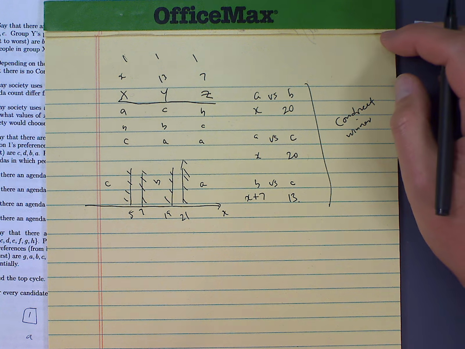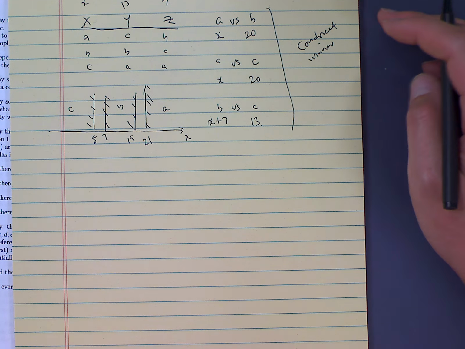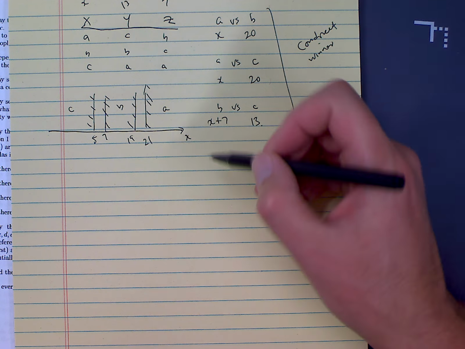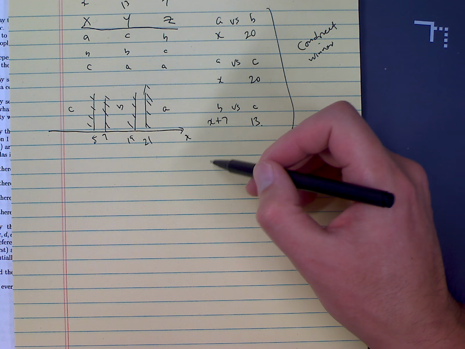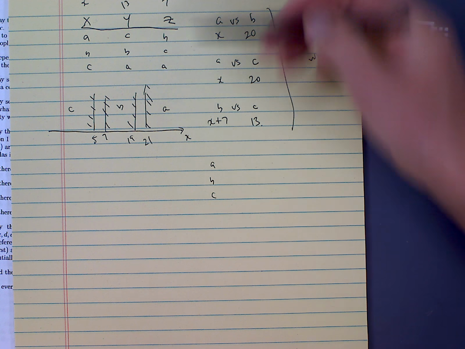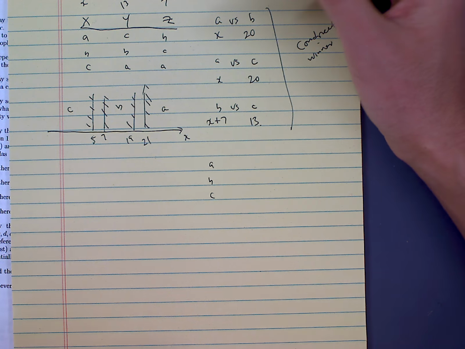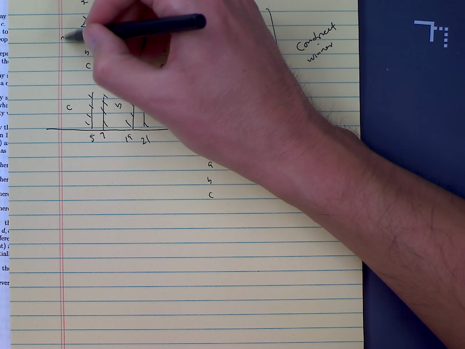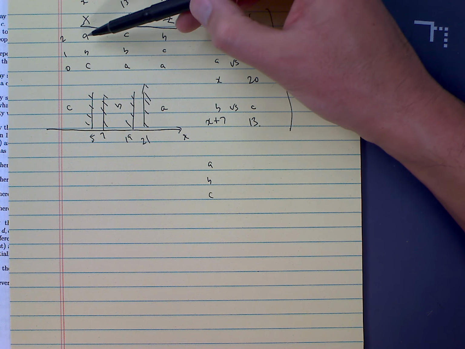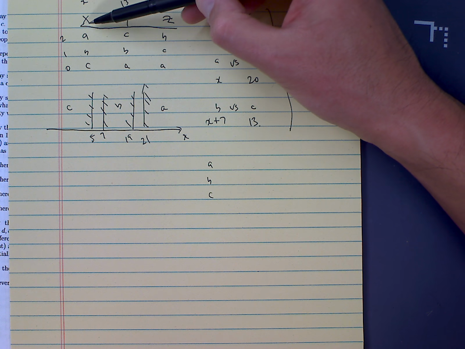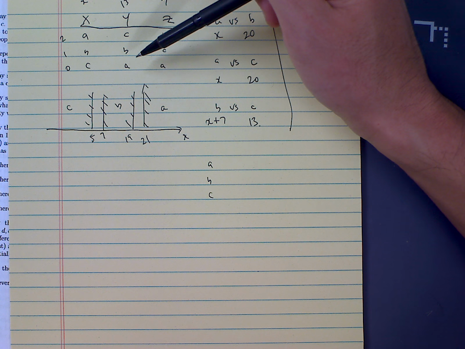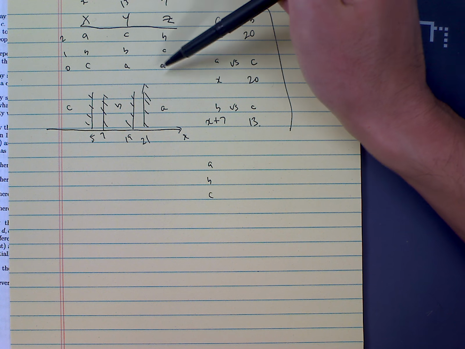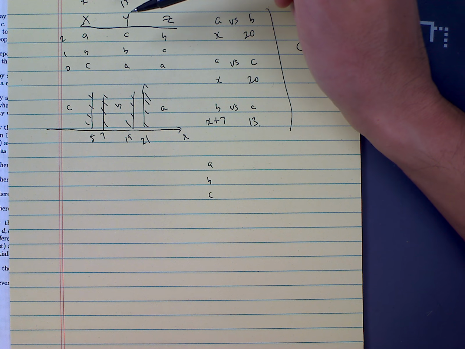Okay, so now let's do the Borda count stuff. What are the Borda points going to be? How many Borda points does A get? Remember it's 2, 1, 0, right? So 2 points from these guys, and then 0 from here. So A gets how many Borda points? 2x, right?